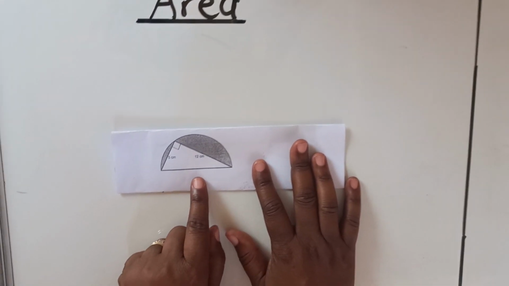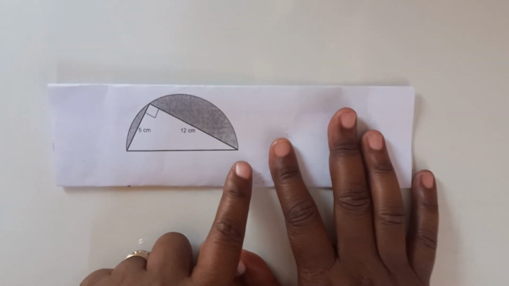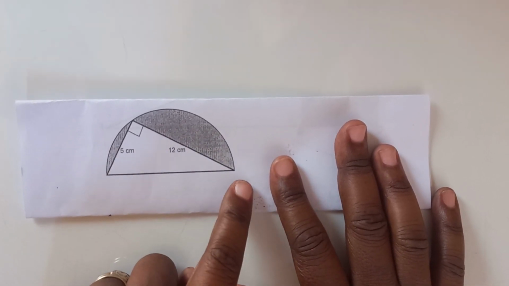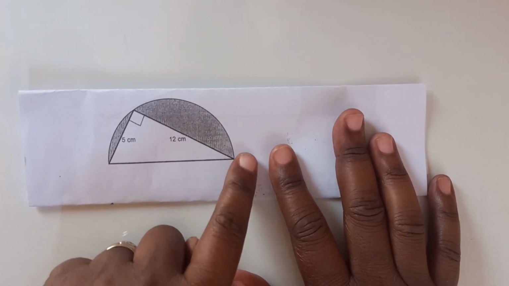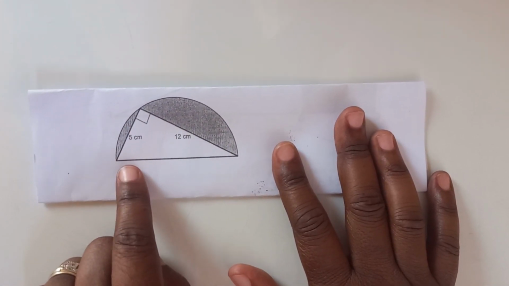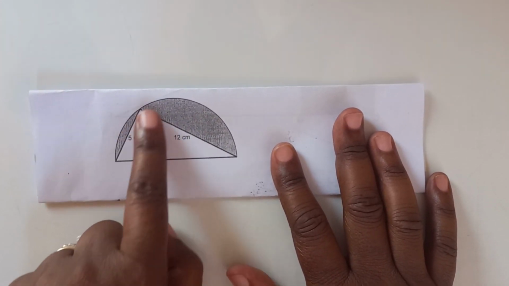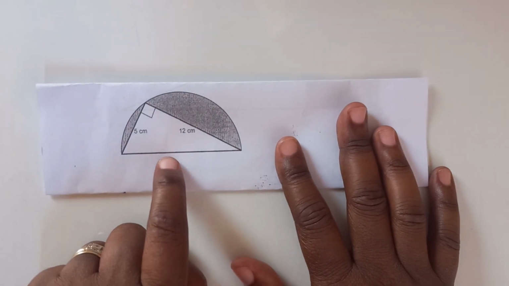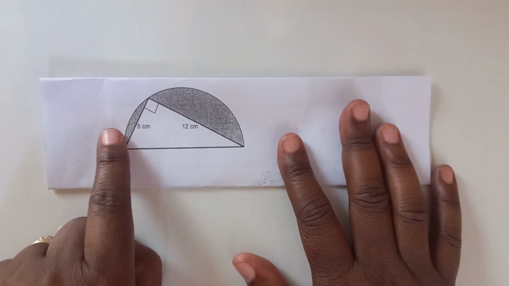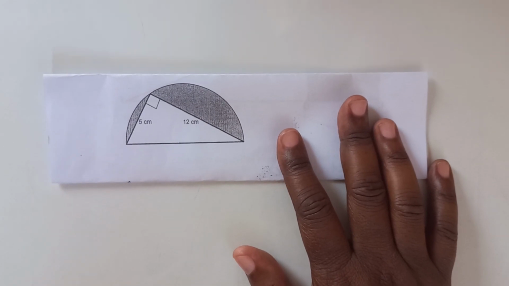When you look at this one, you have two shapes. You have a triangle there that is not shaded and it's on top of a semicircle. So you have a semicircle and you have a triangle. When you calculate the area of the semicircle and subtract the area of the triangle, you'll get that shaded part there. So this is one kind of question that you may have.